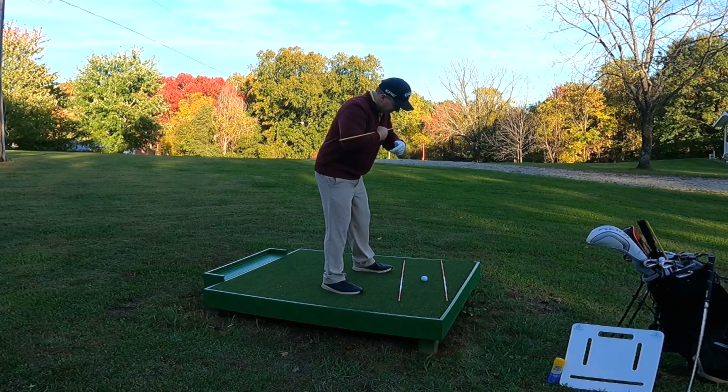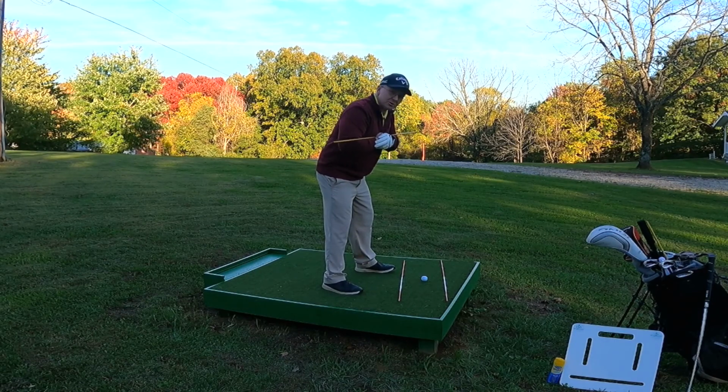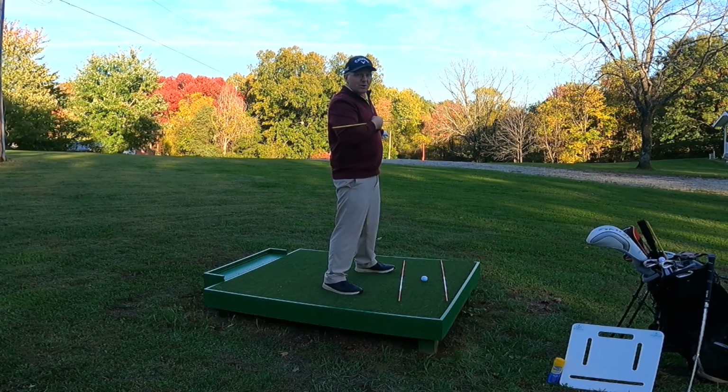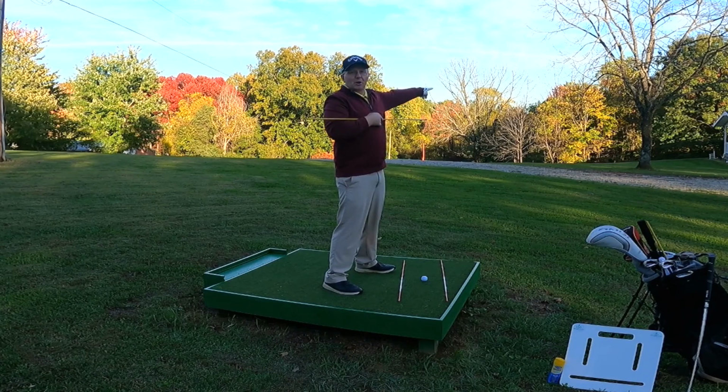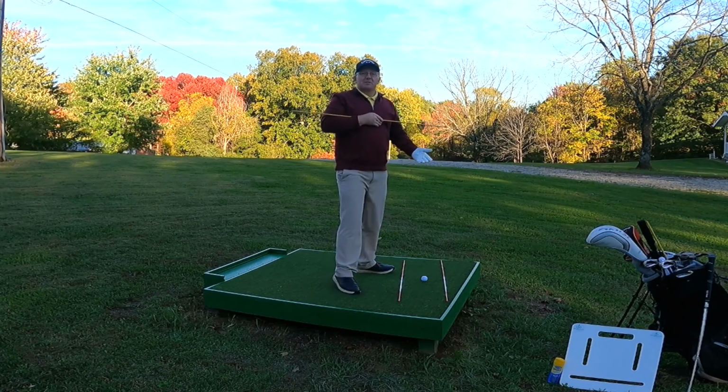Because you might be aimed over here to the right and wonder why your golf ball on the range is ending up way over there. That's why we've got to talk about these fundamentals.